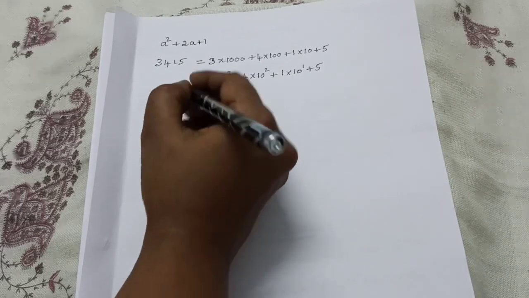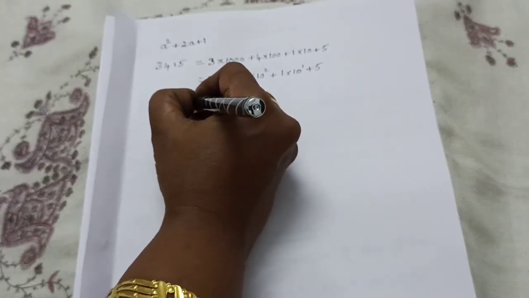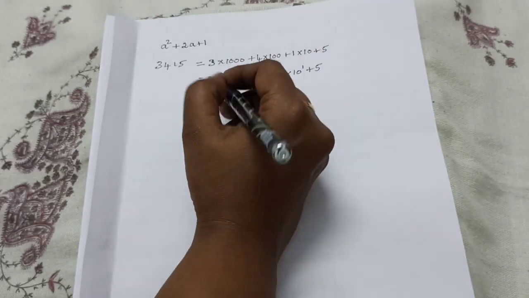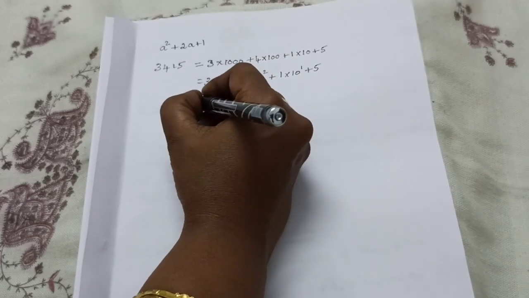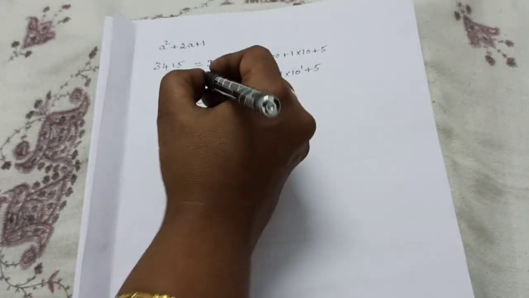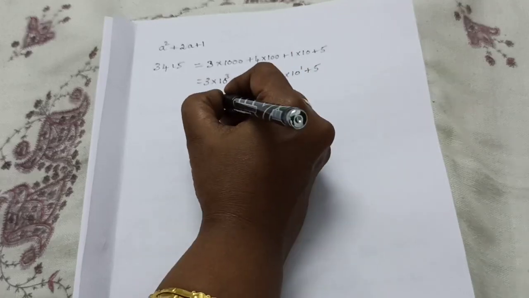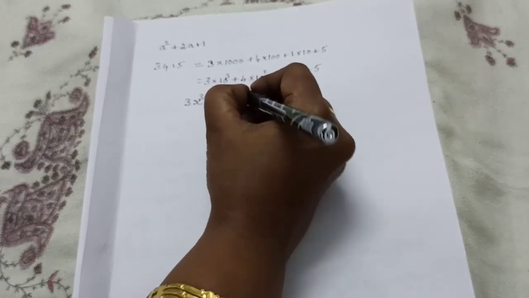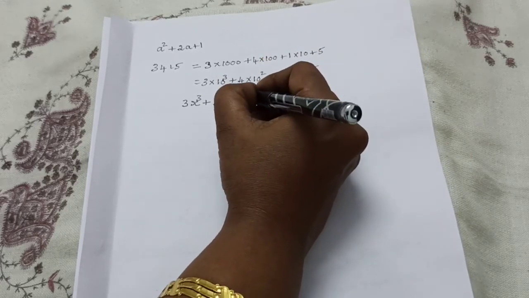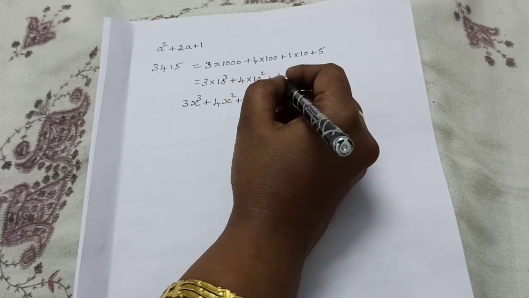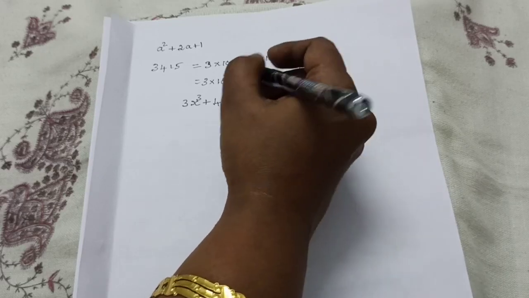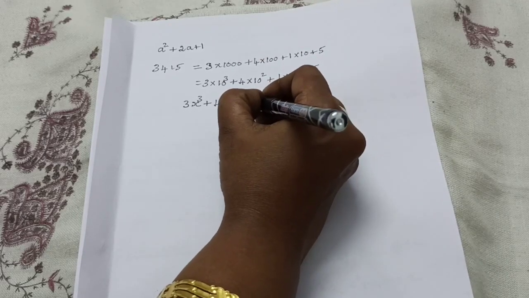Each 10 is given here, so in the general form we can write 3x cube plus 4x square plus 1 into 10 power 1. In place of 10 we substitute x, then x plus 5.